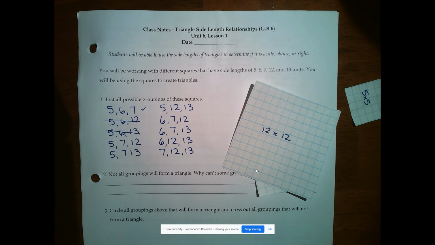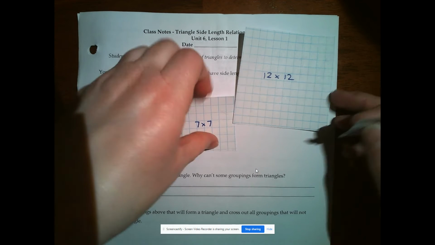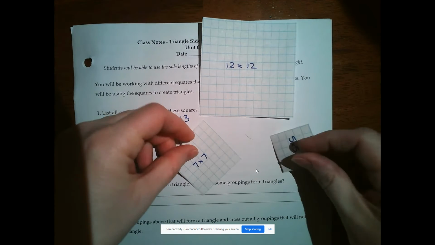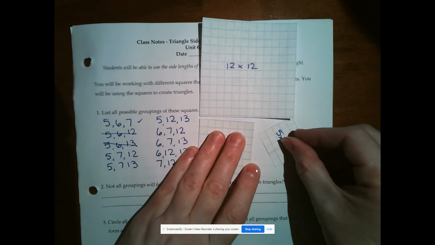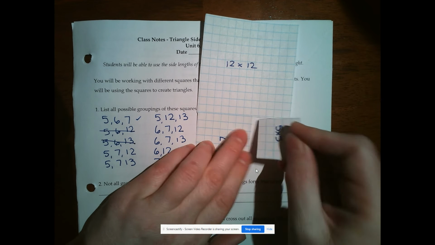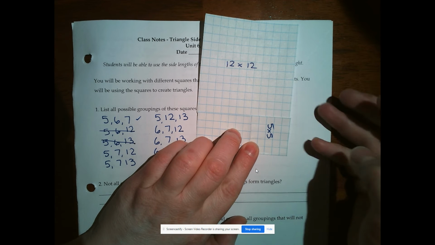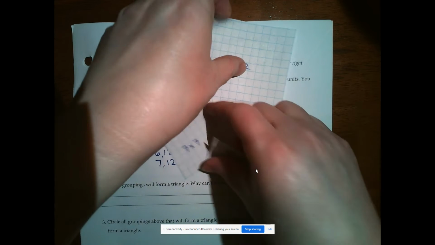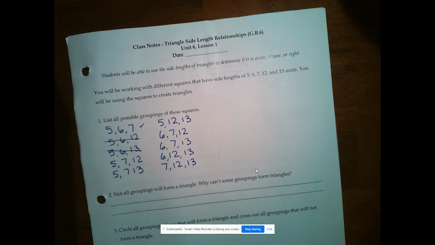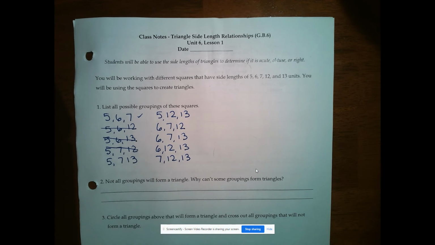Not big enough. So how about we try 5, 7, 12? So here's the 12. Let's put the 7 and the 5. And I don't get a triangle. What I get is a straight line because 7 plus 5 actually equals 12. So that is also not a triangle. 7 plus 5, not big enough because they equal 12. And if 5, 7, 12 didn't work, 5, 7, 13, obviously not going to work because the 5 and the 7 wasn't long enough for the 12.